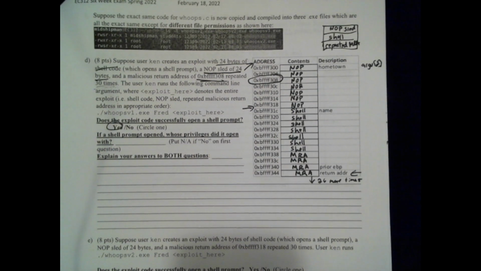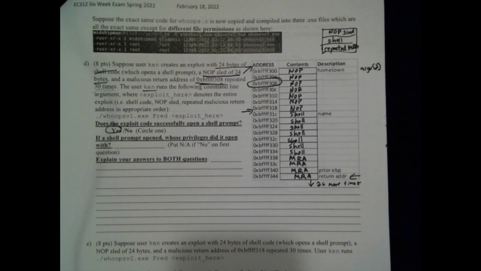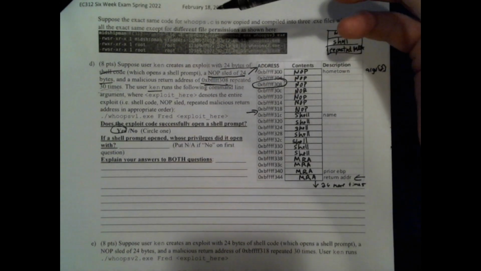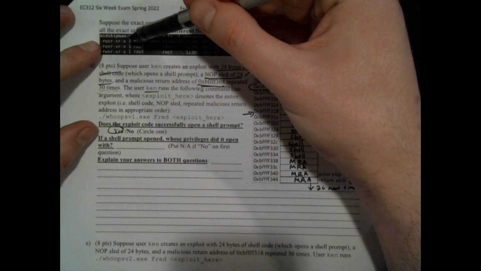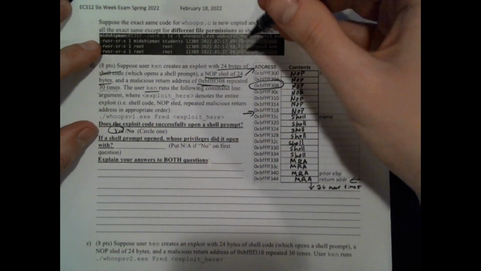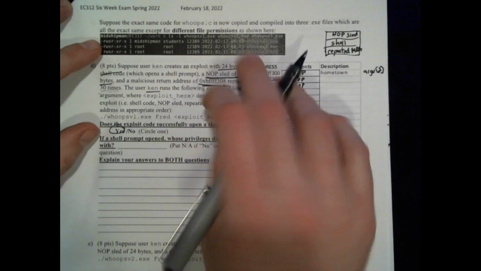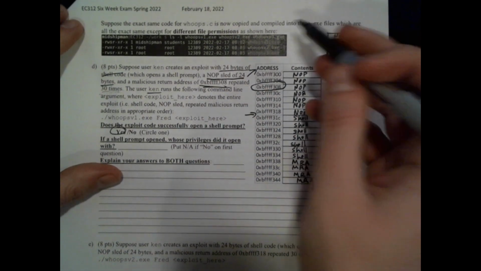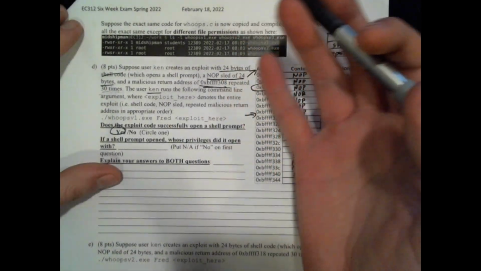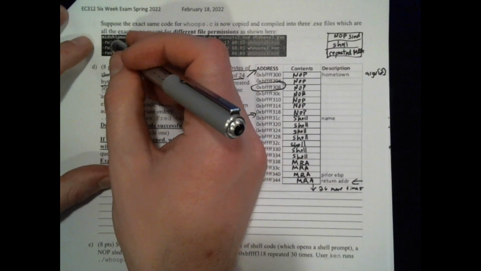It does work. And then let's look at the next question, which is, if the shell prompt is open, whose privileges did it open with? So we're saying that Ken runs this exploit. We want to know who he ends up with permissions as, and we're assuming that Ken is part of some group potentially. Let's look at the permissions. We've got execute permissions for everyone, so we can always run this, and that's for whoops v1.exe. You'll see that it's highlighted here, because it would be a red background in the terminal. An important thing to know is that whenever something is highlighted in red, that means it has the set UID permission on it. That's considered dangerous, so Linux shows you that it's dangerous.